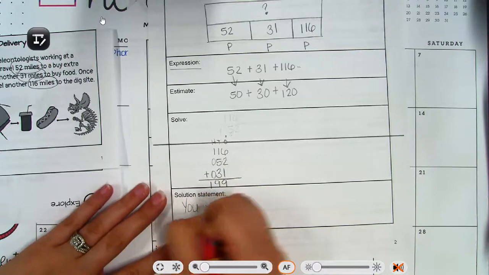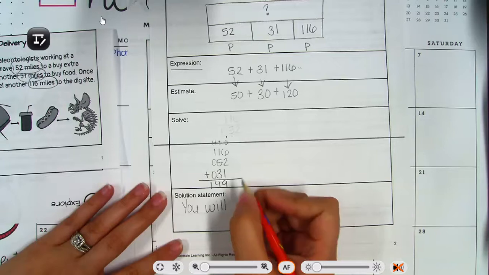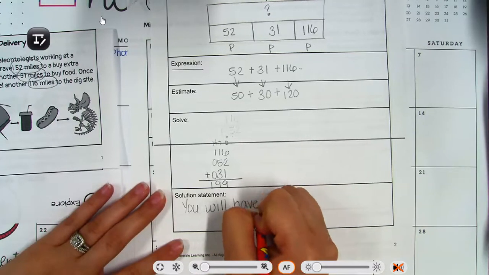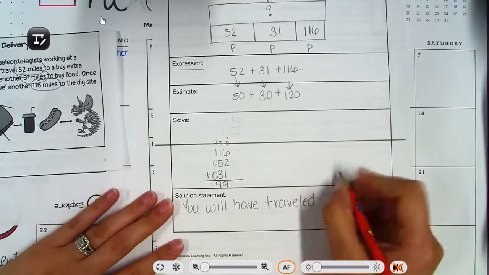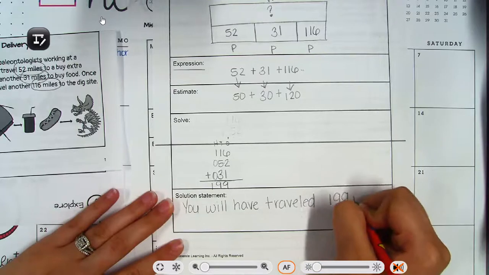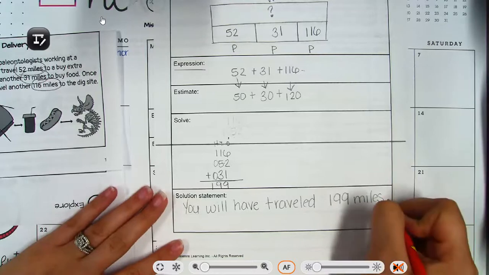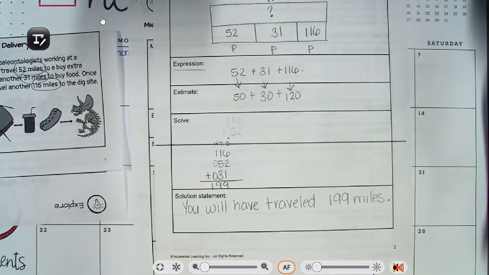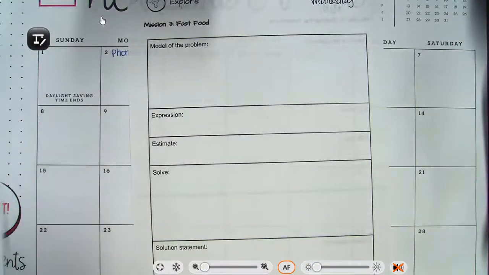So my solution statement would read, how many miles will you have traveled? You will have traveled 199 miles. So remember, our solution statement is me writing my answer in a sentence. Let's look at the next one.